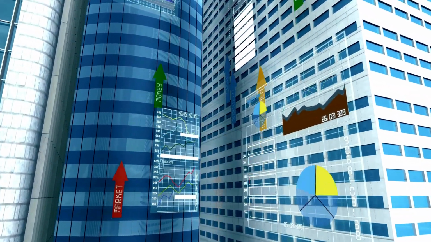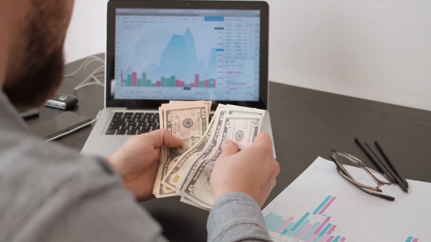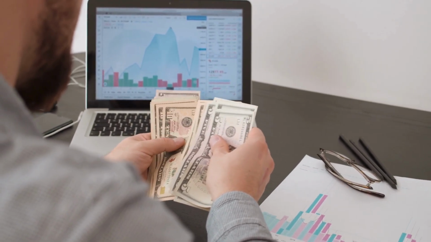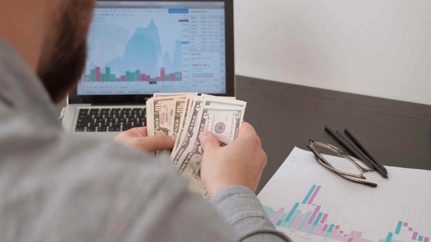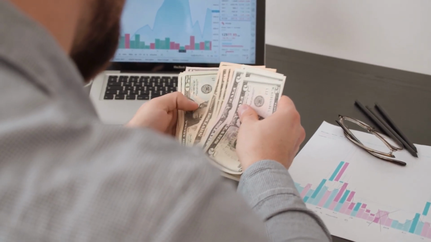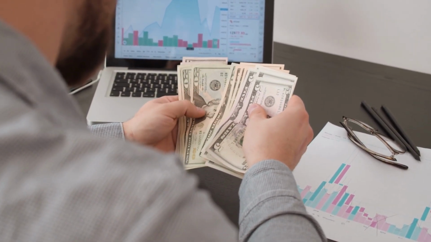Cash flow projections. Project your cash inflows and outflows to ensure you have enough cash on hand to cover expenses. Startup costs. If applicable, detail the initial investments required to launch your business. Funding request. If applicable, clearly state how much funding you need and how you plan to use it.